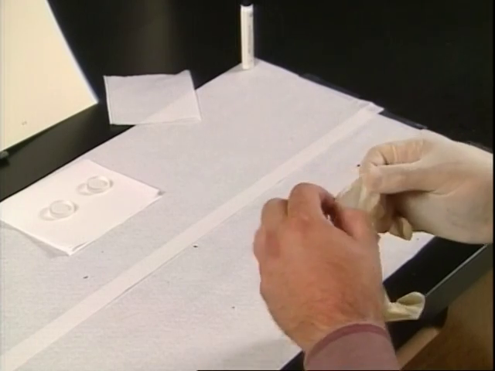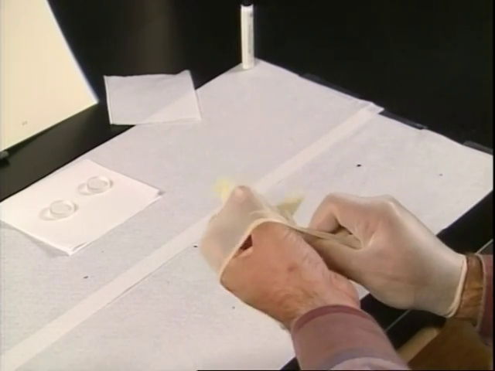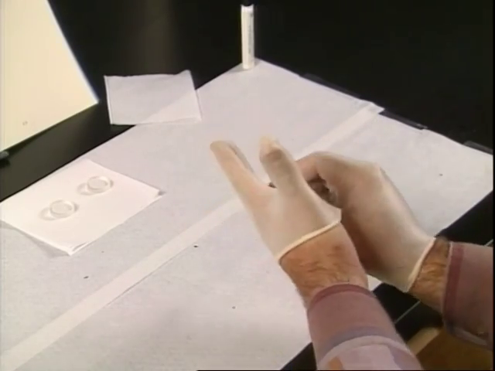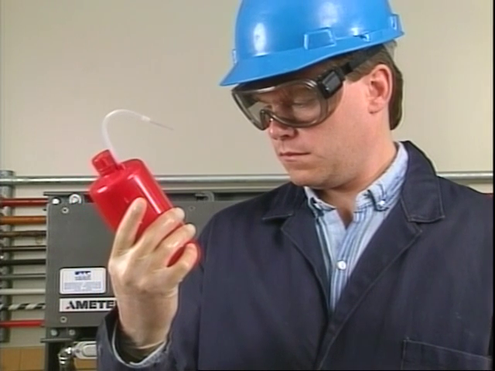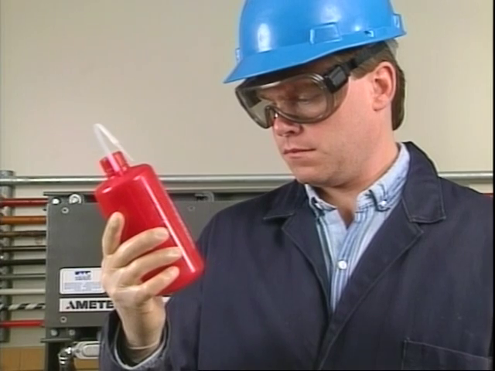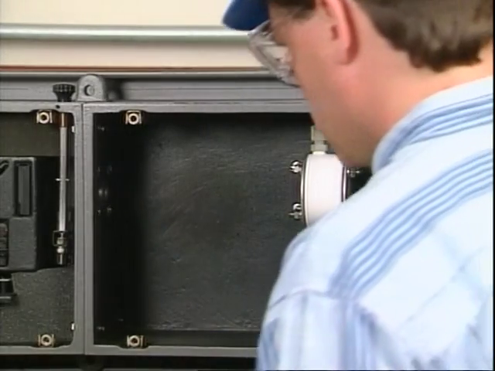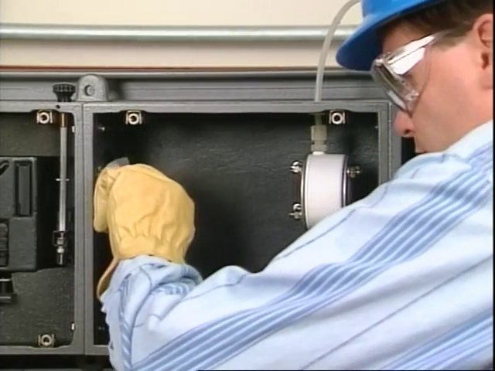Avoid direct contact with dangerous cleaning solutions and use the proper eye and skin protection as required. In some cases, respiratory protection may also be required. The chemicals and cleaning solutions that you use should be those recommended by the analyzer manufacturer and approved for use in your facility. Various analyzer elements require special cleaning procedures.